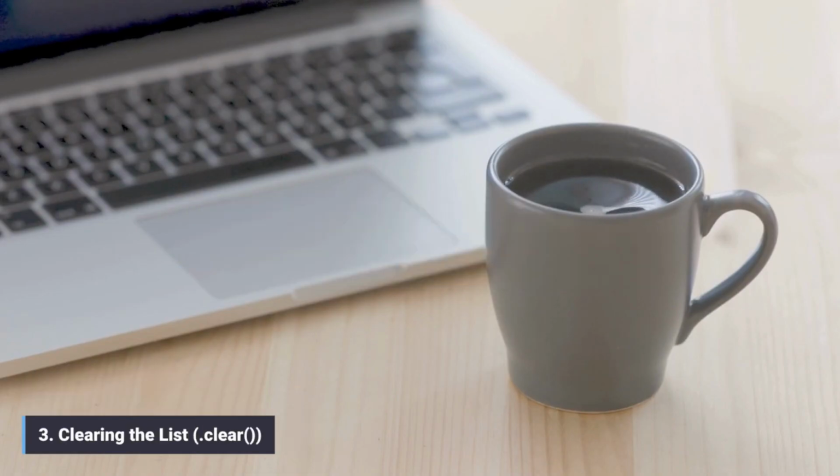3. Clearing the list, clear. Finally, the clear method removes all elements from the list, making it an empty list.